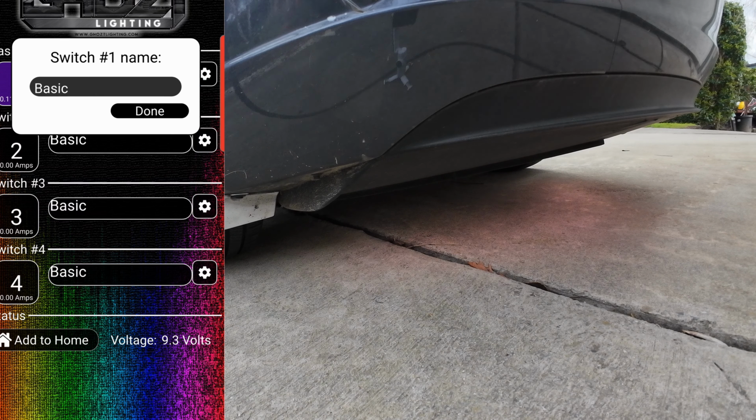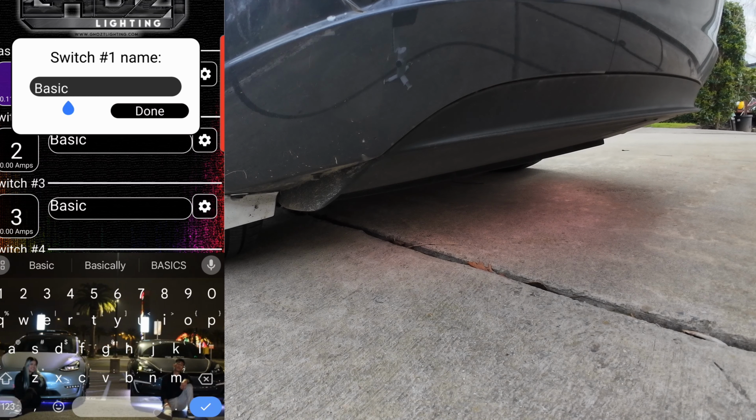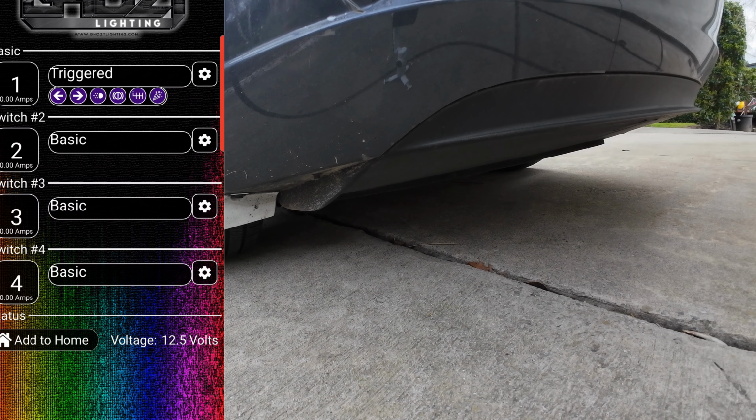Click settings, and you can rename your switch 1 just like this. I'm just leaving it as basic, so I'm not changing it here. There's a few different options you can have when you touch these. Mine is based off triggered, so everything happens based on trigger. So if the turn signal goes on, it happens based on a trigger. We can see the amps being drawn and the voltage being drawn. In fact, I think if I flash my high beams, nope, nothing happens based off that.